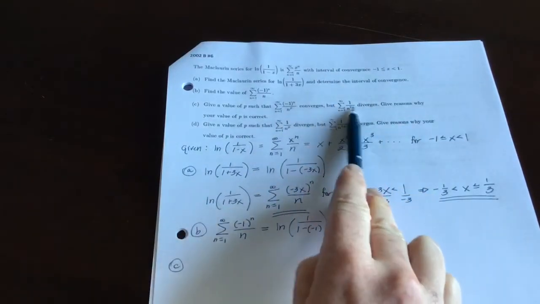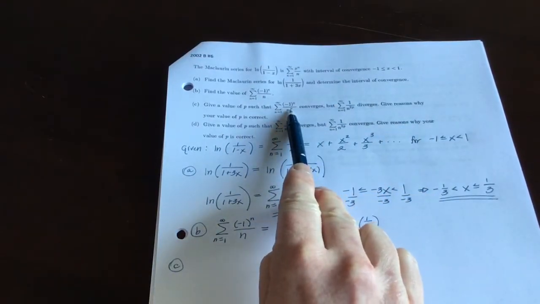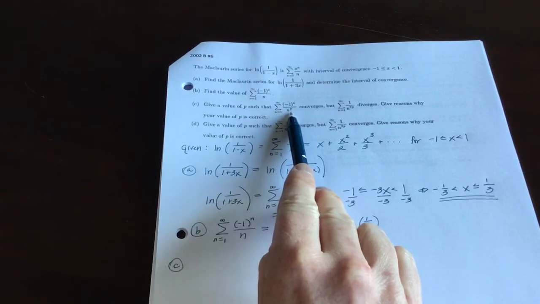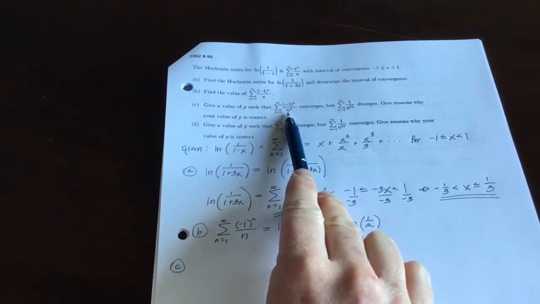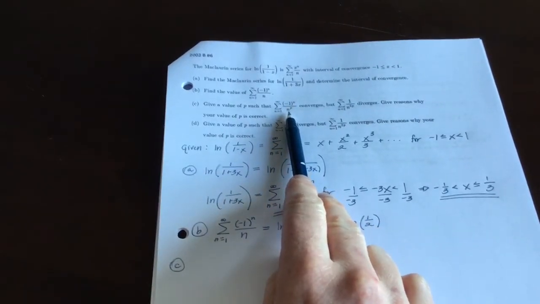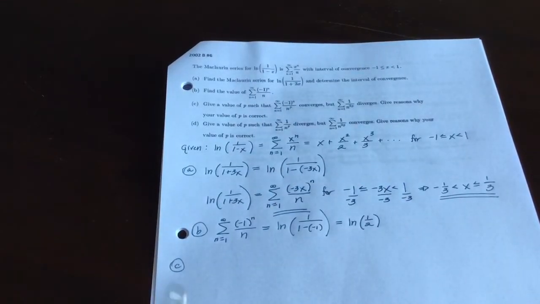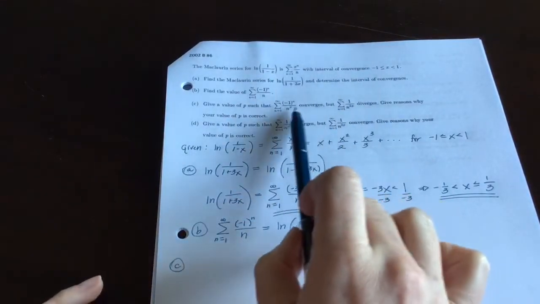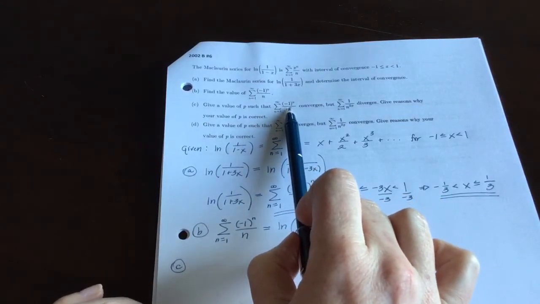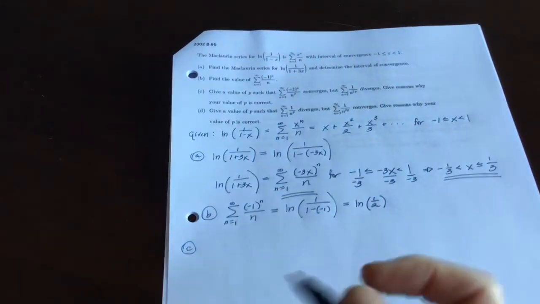And then before I got writing, I decided to come over here. Okay, well, what would happen if p was a 1/2 here? I'd have negative 1 to the n over basically the square root of n. And then you could think through what does it take for something to be a convergent alternating series, and you'd find out that if p is 1/2, this would be a convergent alternating series. Then it's just a matter of writing that down.